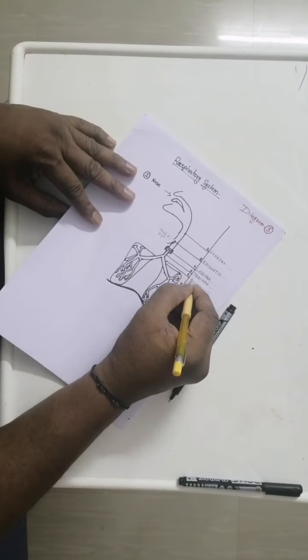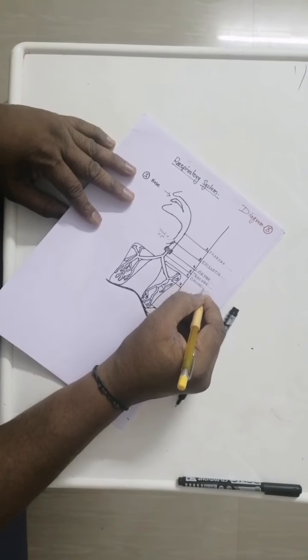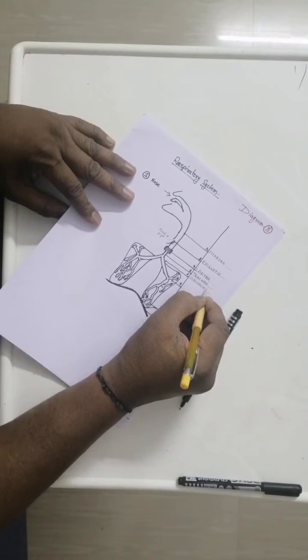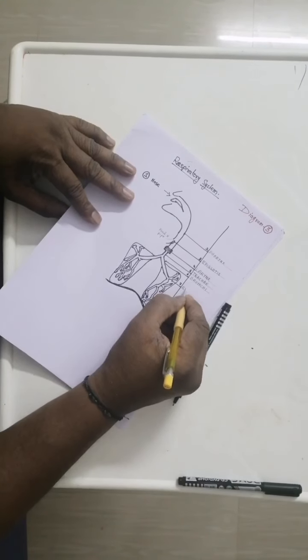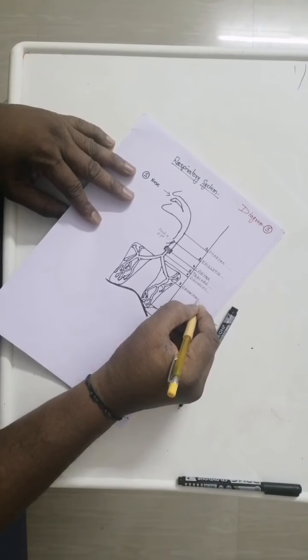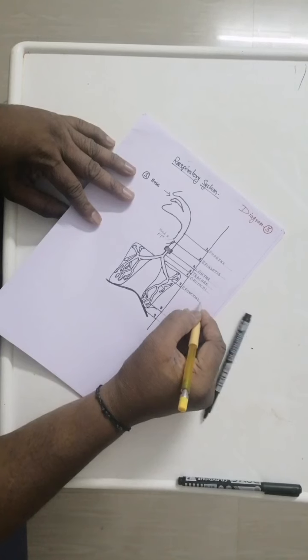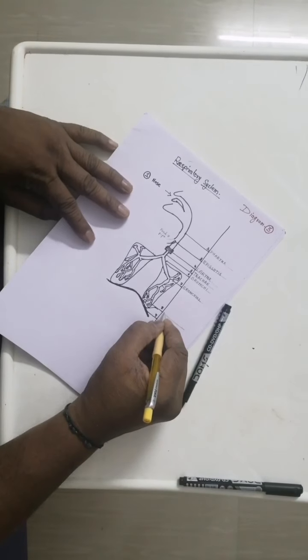And this is called bronchi, and these tubes are called bronchiole, and this is called air sac.